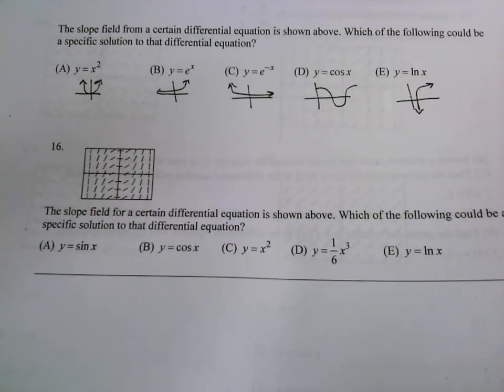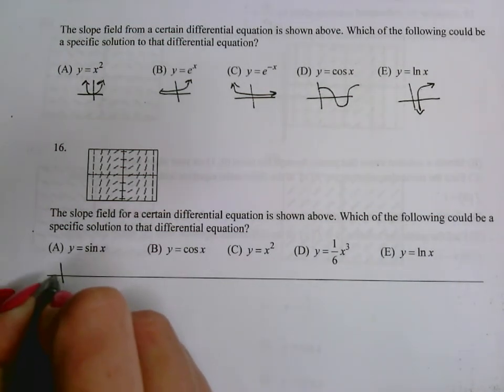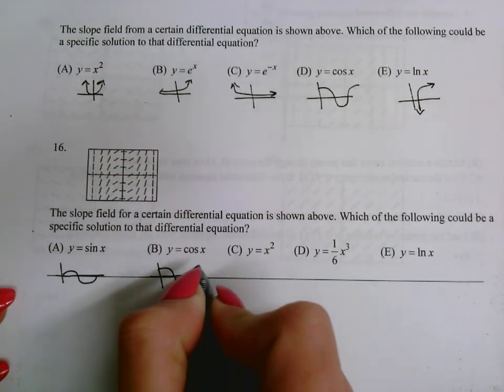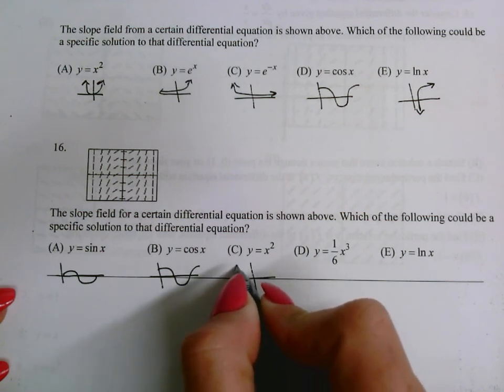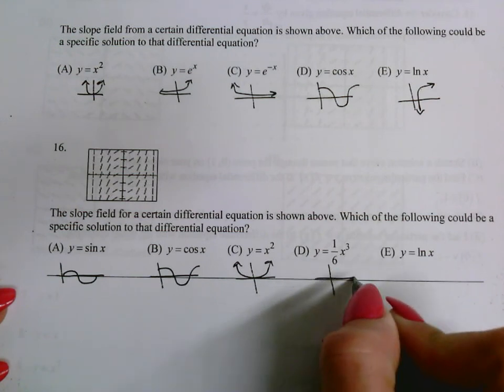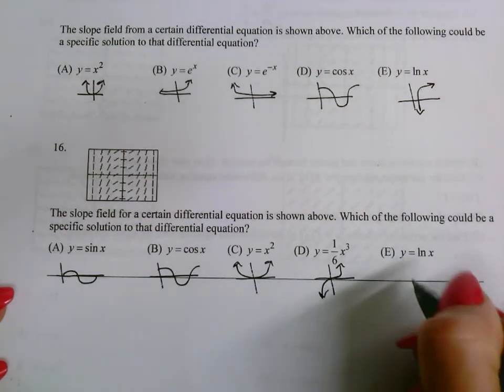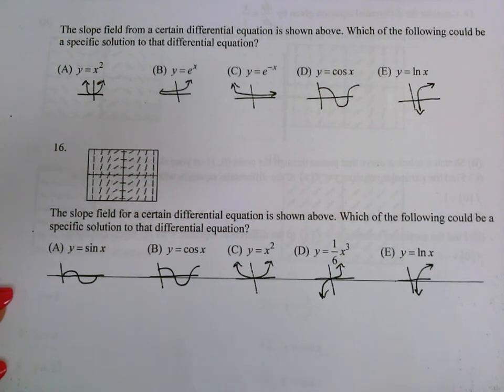And then this last one. I know sine and cosine are curves. Okay. I do not see curves there. I know x squared will be decreasing on the left and increasing on the right. x cubed is always increasing. And ln of x increases only on the right side. So which image does this match up? Good, an x cubed graph. All right.